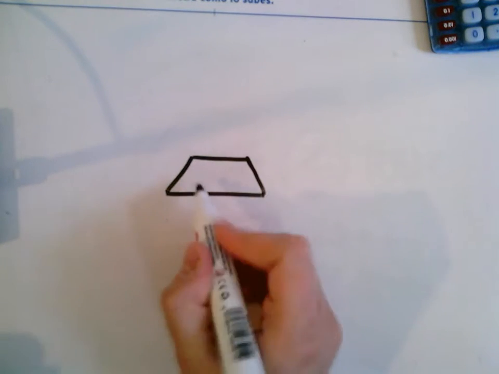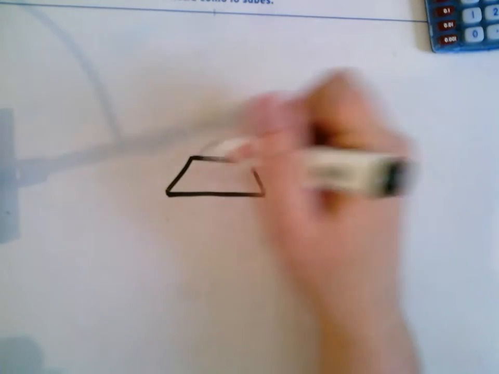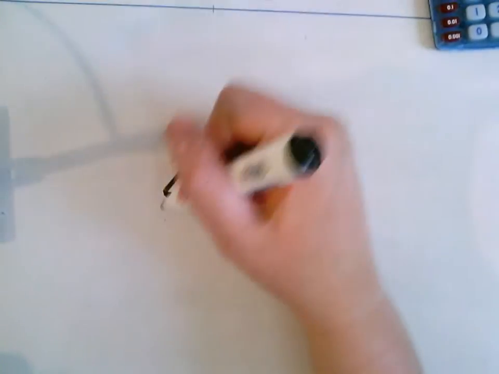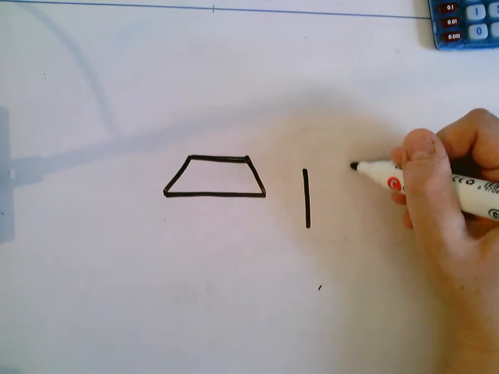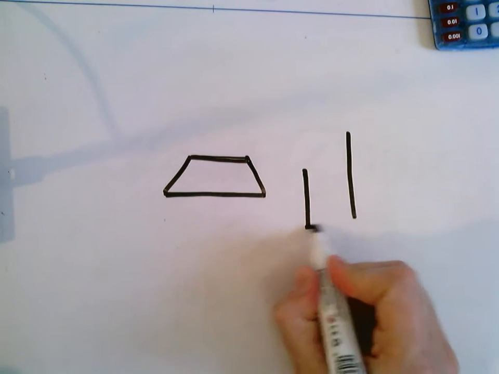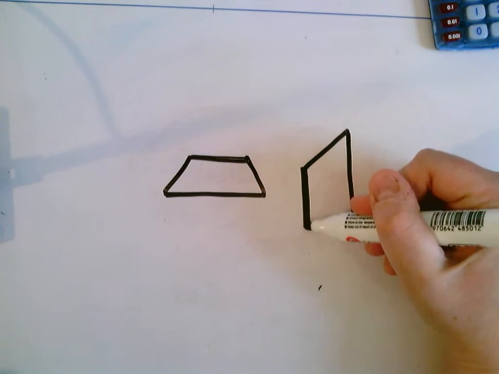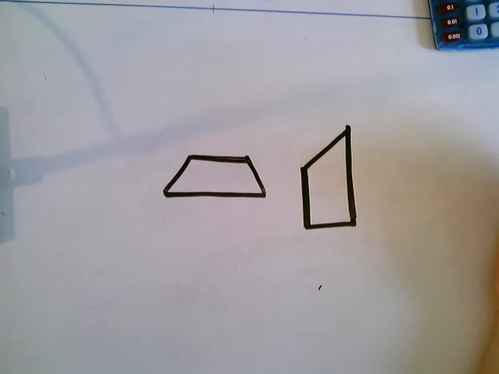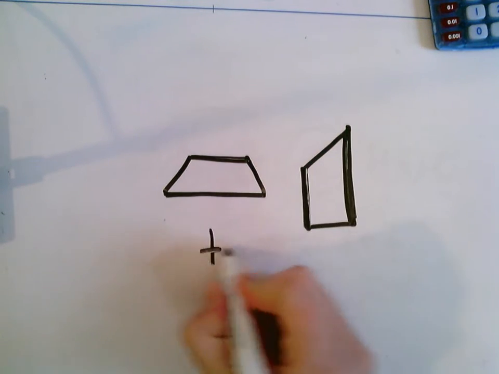It has one set of parallel sides. This line and this line are parallel to each other, but the others are not. If this one kept going and this one kept going, they would cross each other. A trapezoid could be sideways. Here again, this also could be a trapezoid, as you see this side and this side run parallel to each other, but the other sides do not. So it's not a rectangle, it's not a parallelogram. It only has one set of parallel sides, so it is called a trapezoid.